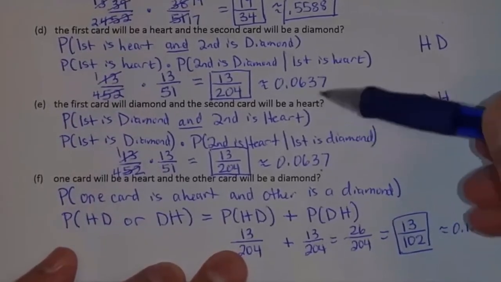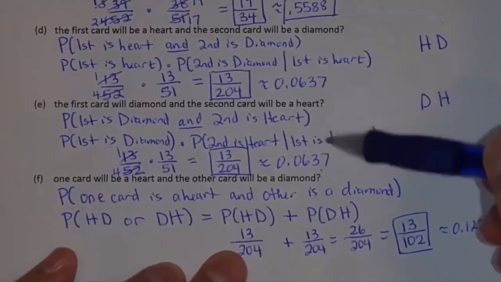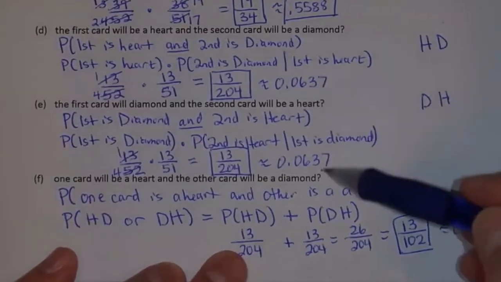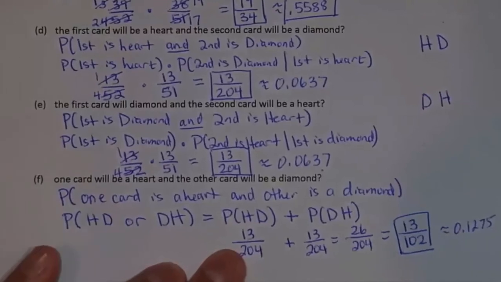If I just added these two decimals together, I would get 0.1274 instead of 75, and that's because of rounding error. These have been rounded, and that rounding error didn't occur here.